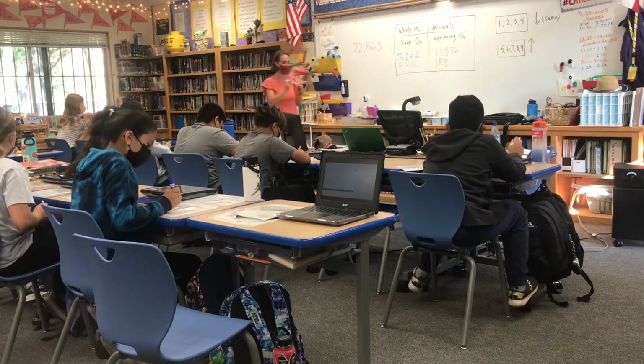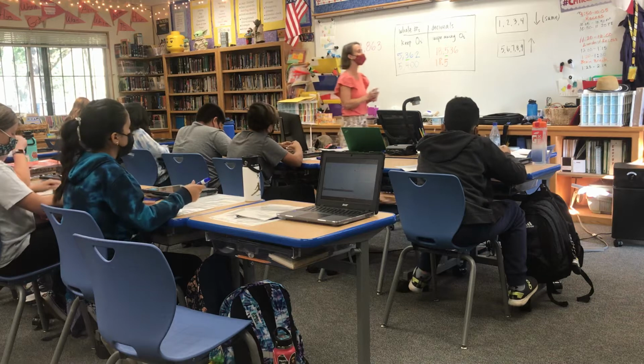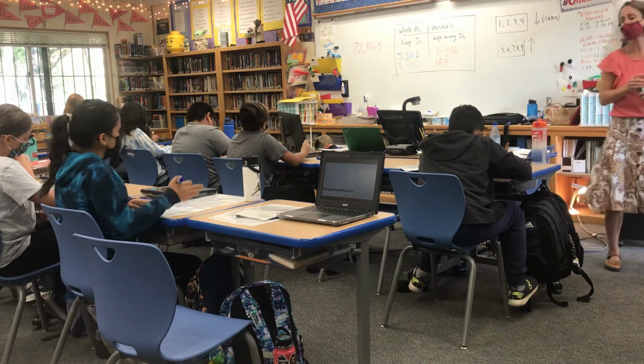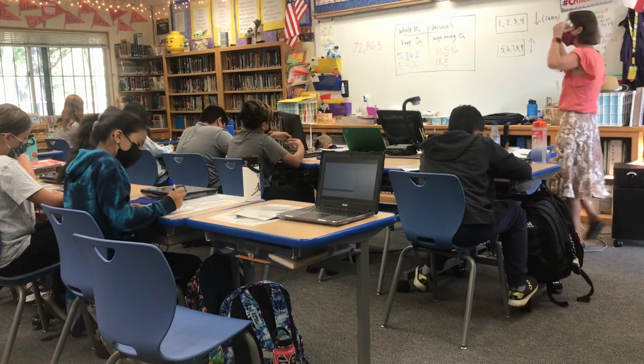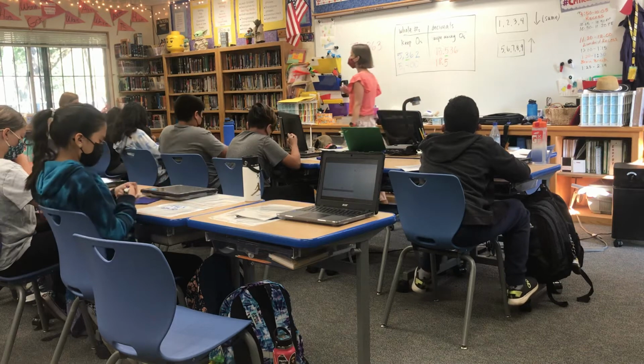Round to the nearest tens place. You can use any of the tools on the board to help you. Once you have it, hold it on up. Round to the nearest tens place.